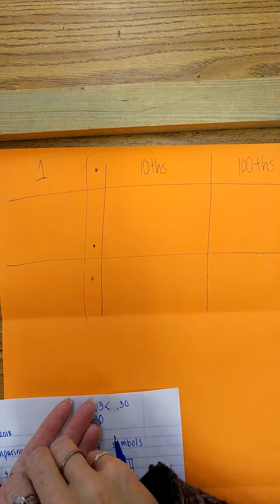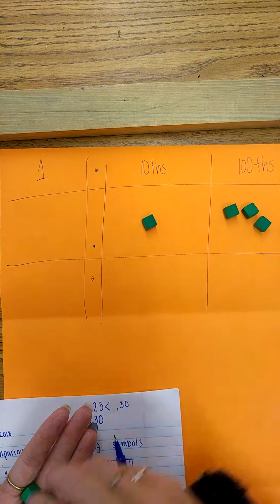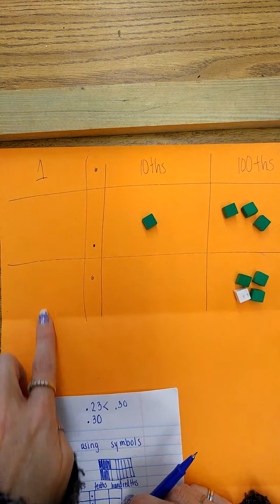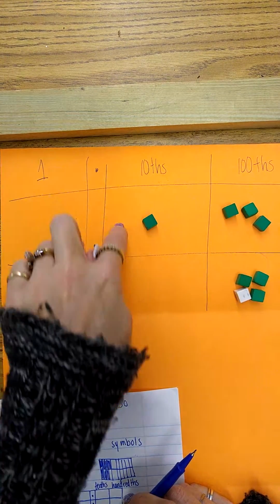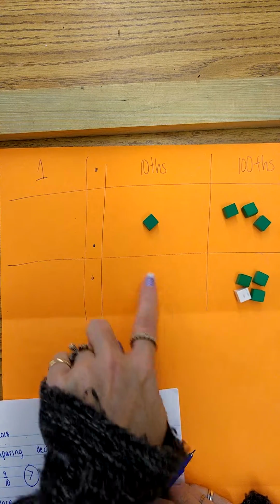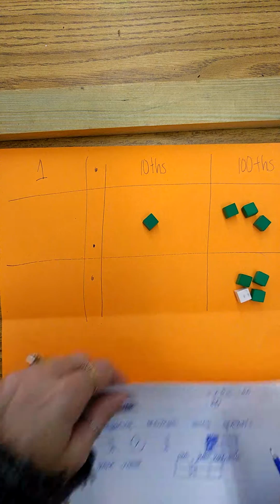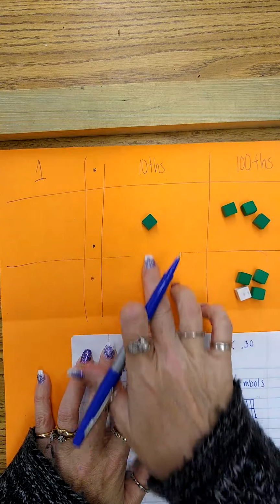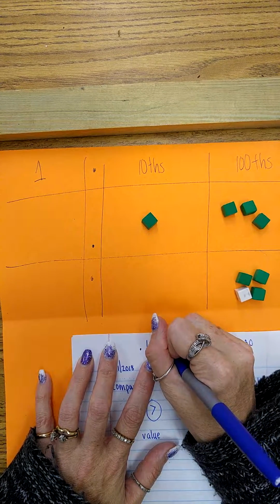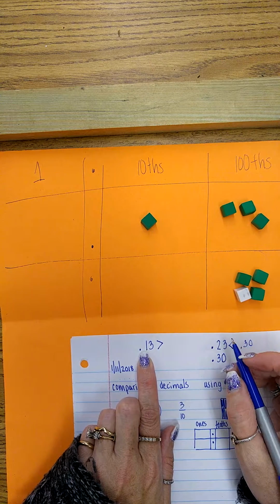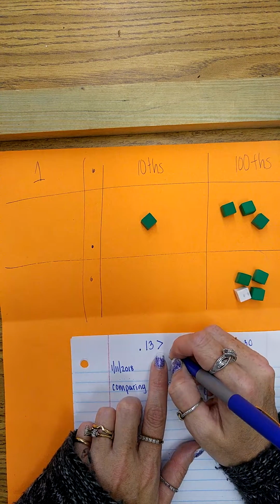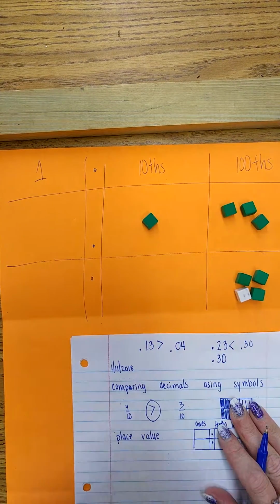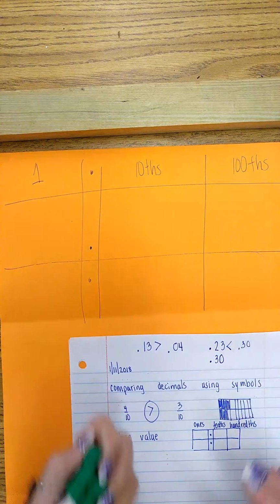Here's another example. Nothing in the tens. I have 1 here, 3 here, nothing there, 4 there. I always start to the left. In my ones, there's nothing. Move to my tenths. Here I have 1. Here I have nothing. Nothing is represented by a 0. So let's write these numbers out. 0.13. And since 1 is bigger than 0, it is greater than, so the open part faces the bigger number, 0.04. This is saying 13 cents is greater than 4 cents. This is exactly what the kids did today.